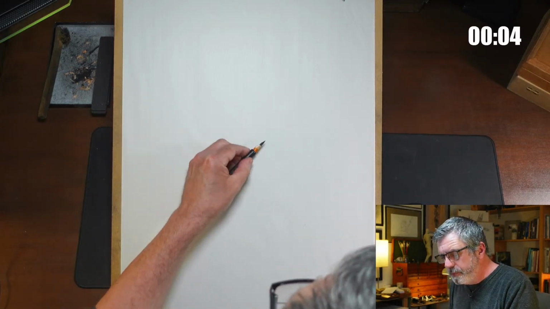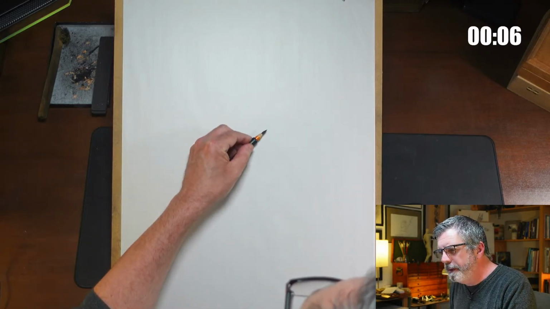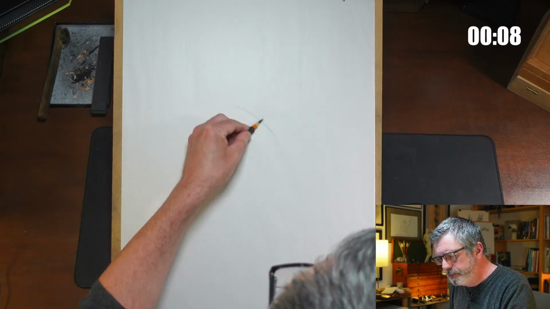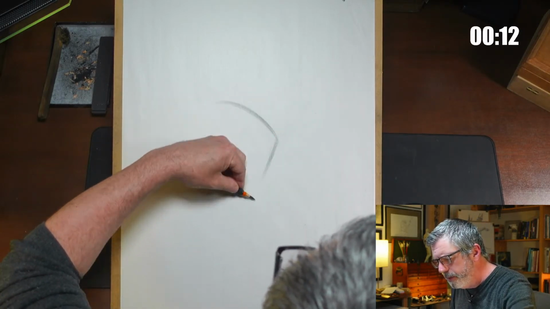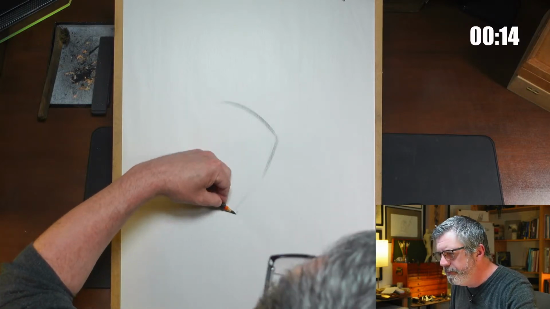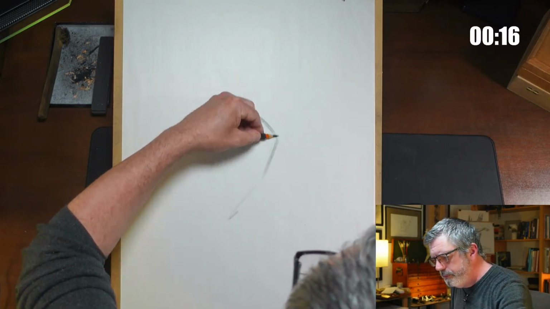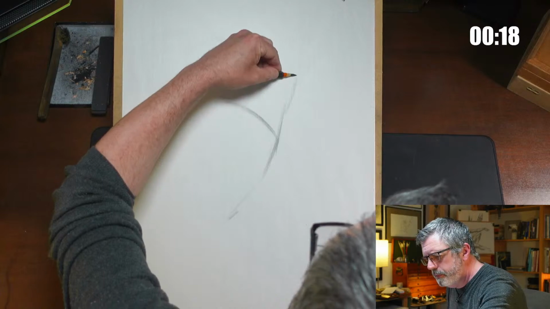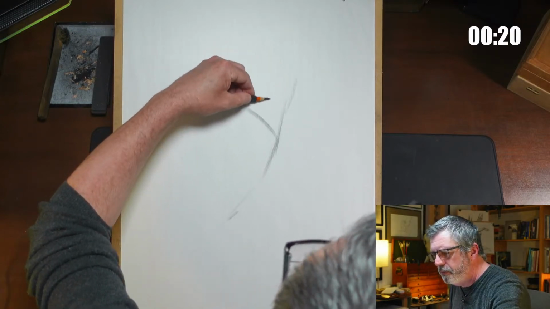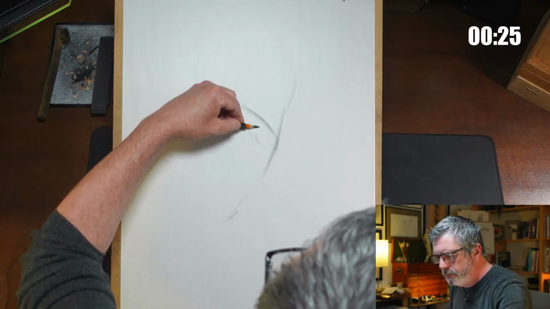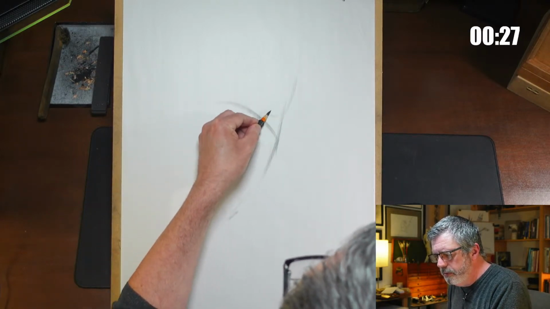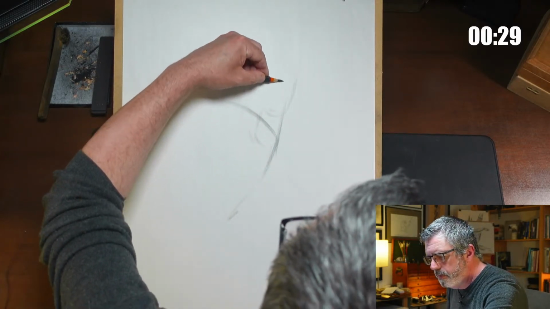Okay. 10 minutes. We're going to try and stick to it because I do want to do all 3 of these. And I think it'll actually be good to just work a little bit quicker, a little bit looser.